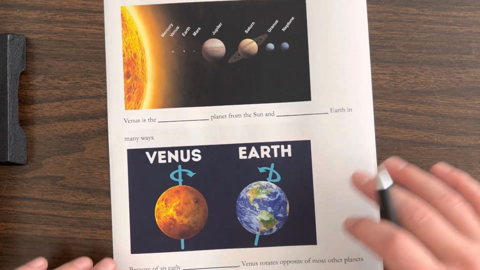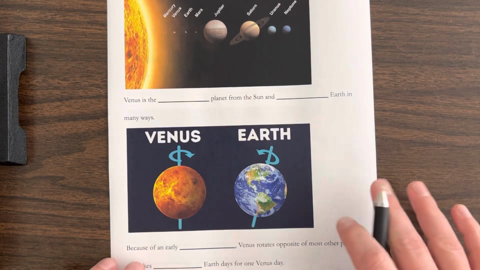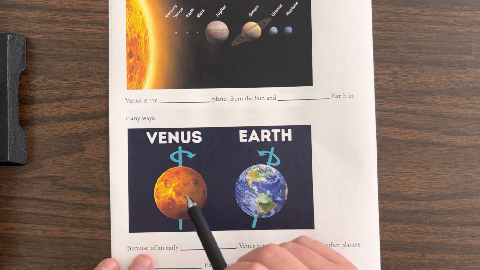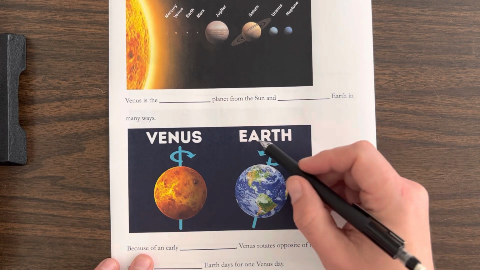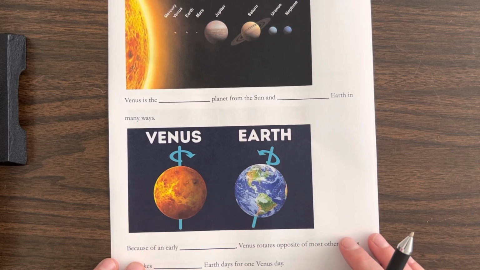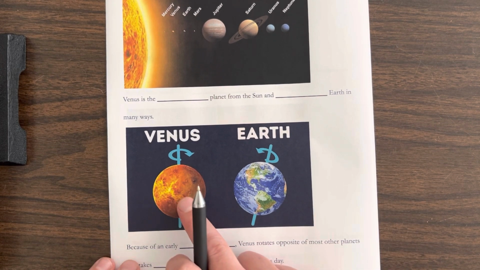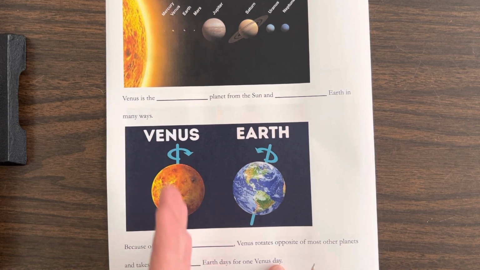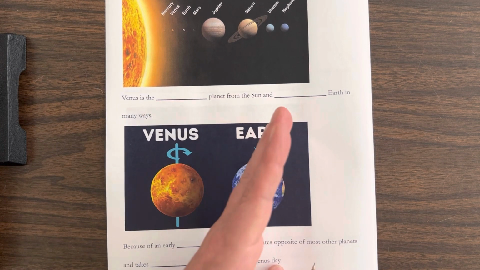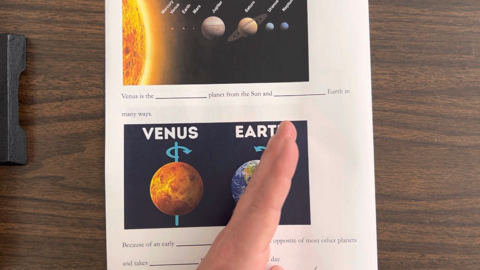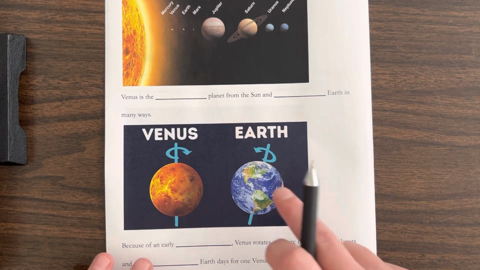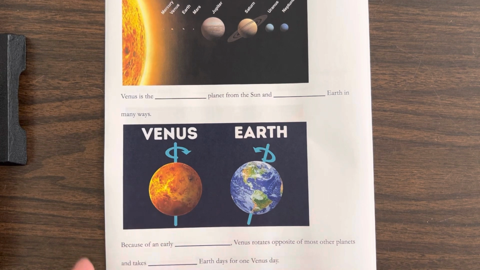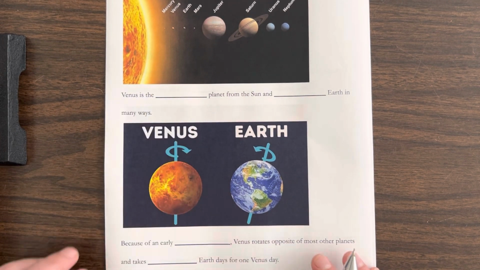All right, some other unusual features about Venus. So if you look at the image here, we've got Venus and it shows how it rotates on its axis. Same thing with Earth and how it rotates on its axis. Well, one thing that you'll notice is that Venus is not tilted. It's almost straight up and down, where Earth we know is tilted about 23 degrees on its axis. That's what gives us weather, summers and winters and such. But Venus doesn't have that, almost straight up and down.